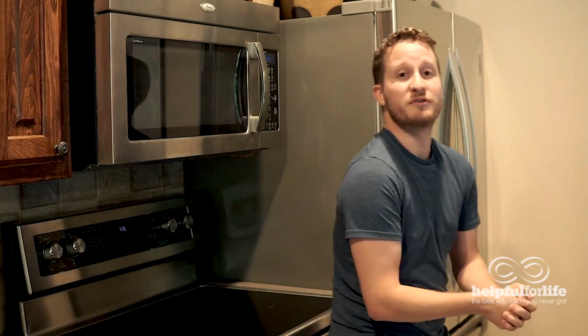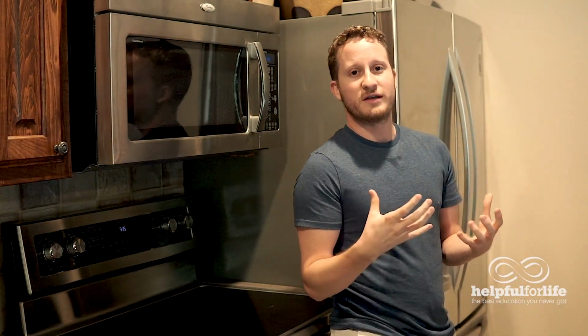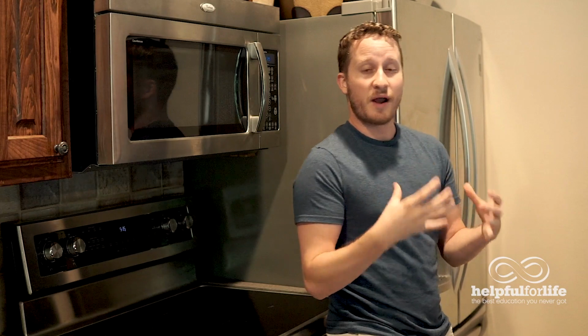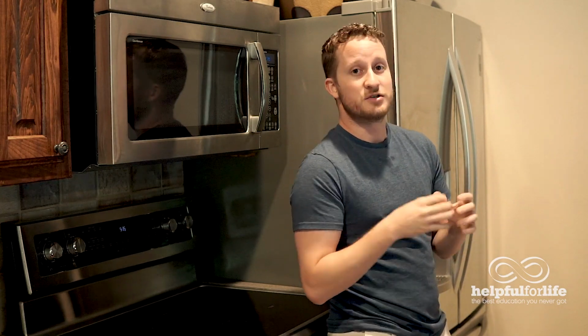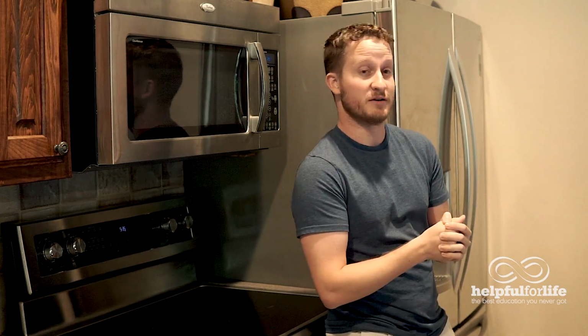Well, it turns out there's two big buckets that they fall into. You have your moist cooking and your dry cooking. Let's talk about moist cooking first. So with moist cooking, you're using liquid either directly or indirectly through steam to cook whatever it is that you're trying to cook. The first one of those methods is called blanching.